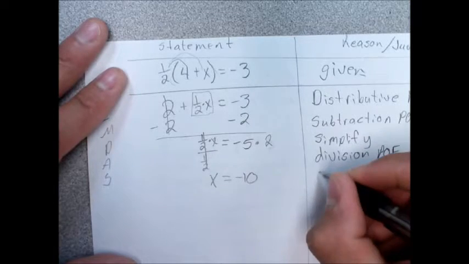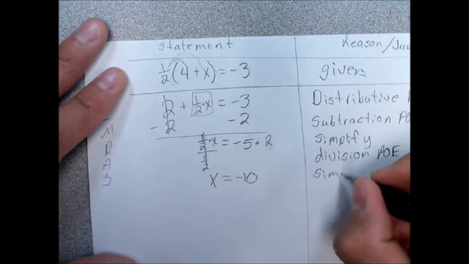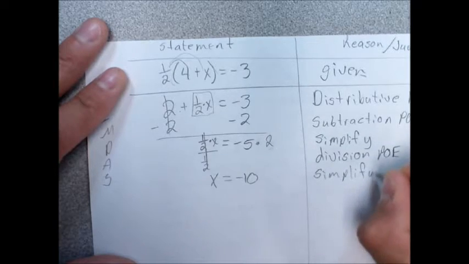-10. And I did that by simplifying -5 multiplied by 2. And that's my answer right there. Bang.